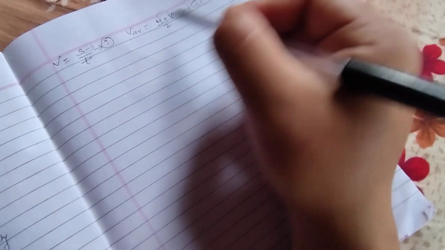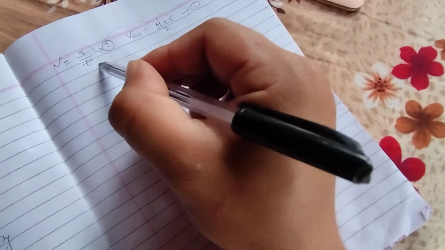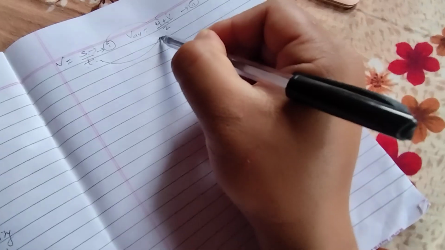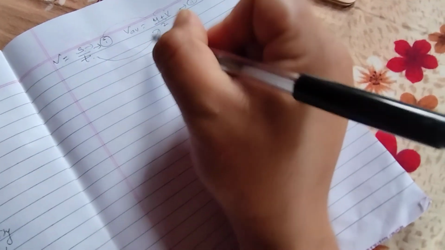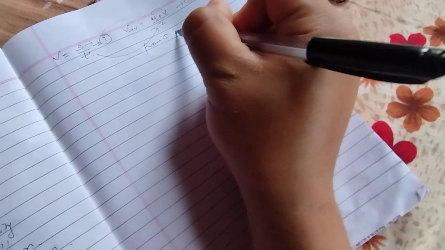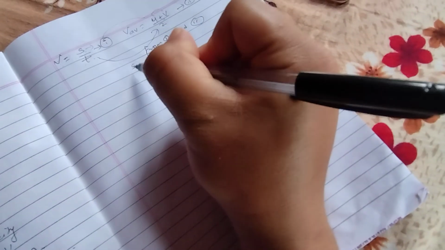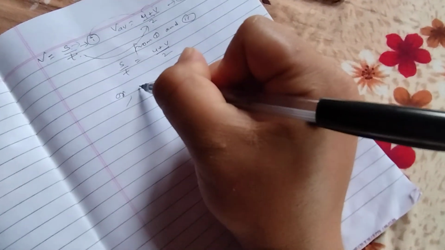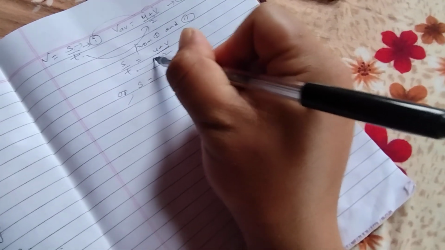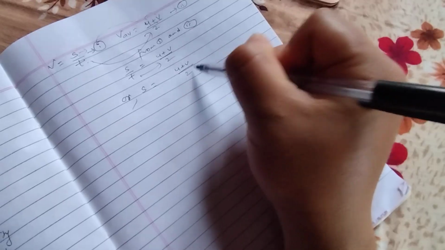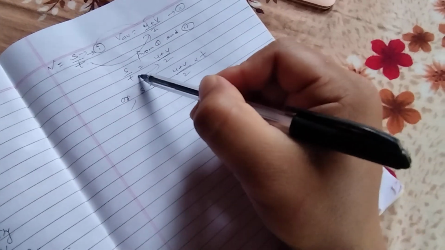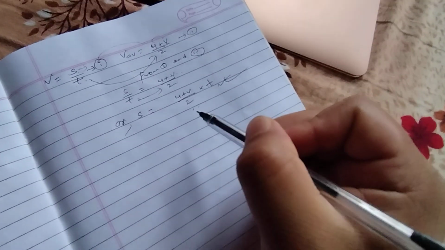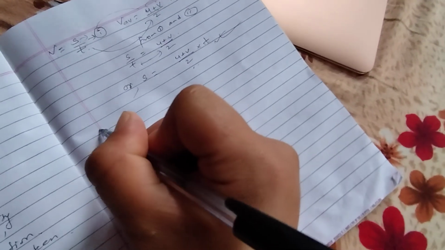This is equation second. From equation first and second, you can equate them, this becomes equal to this. That is, from first and second, s/t = (u + v)/2, or s = (u + v)/2 × t, after cross multiplication, and the t comes here. And this is also proved.